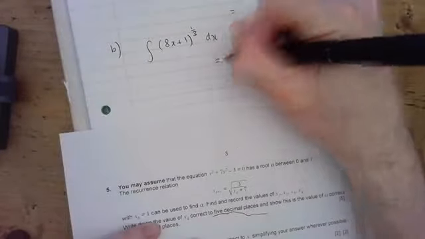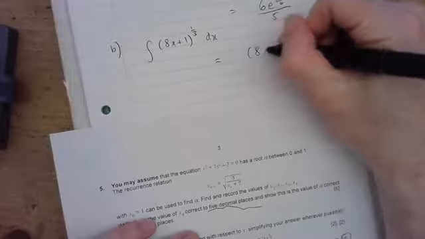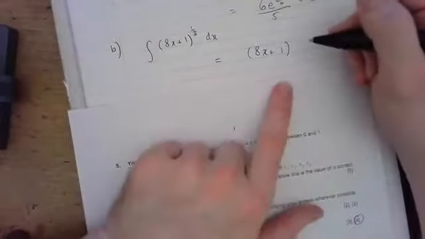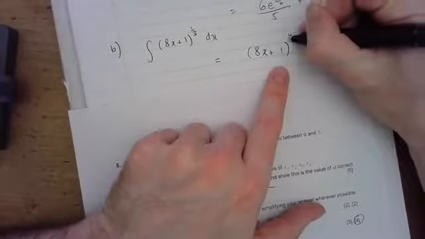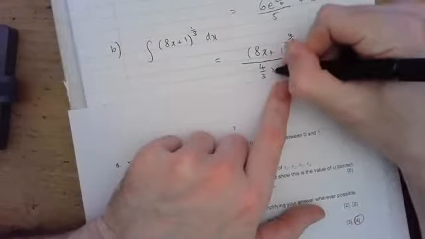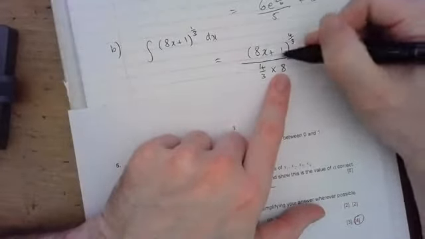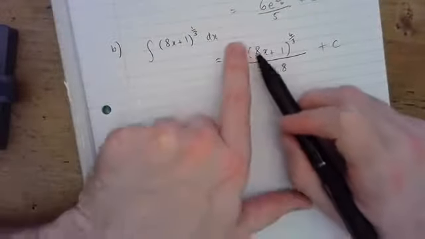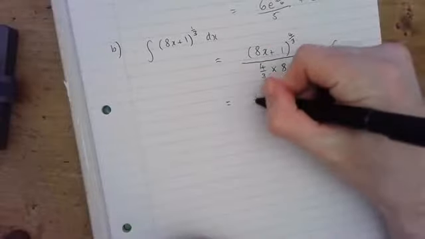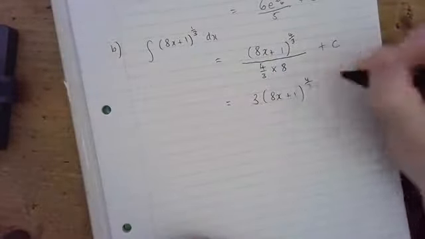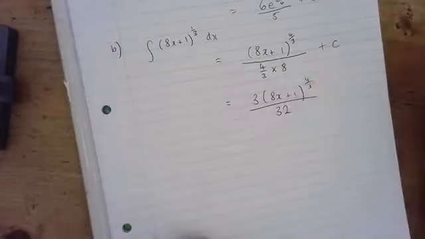So that is going to equal exactly the same bracket, but the rules of integration are power up by 1, so it's going to become 4/3, divide by the new power, but also times by the differential of the bracket, plus c. I'm going to neaten that up. That 4 times by the 8 is 32, and that 3 I'm going to take up onto the top. So it's going to become 3, 8x plus 1 to the 4/3 all over 32.